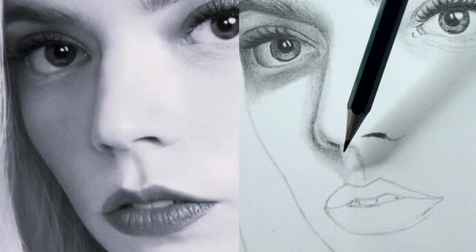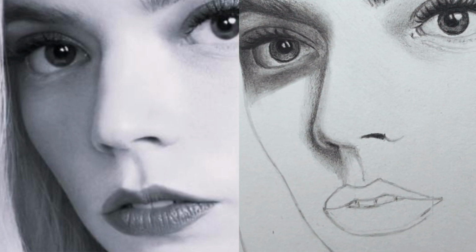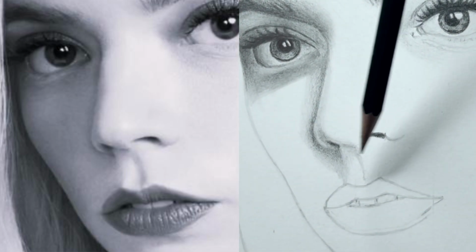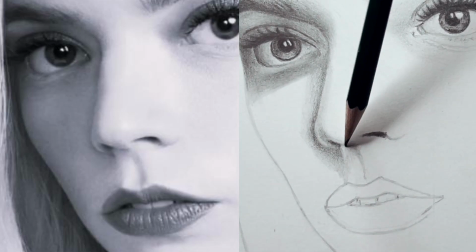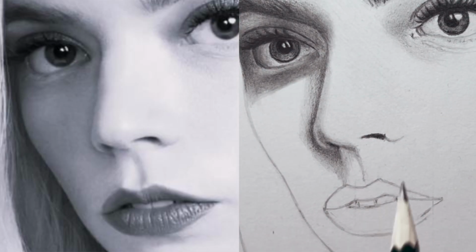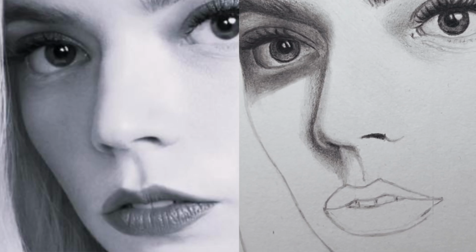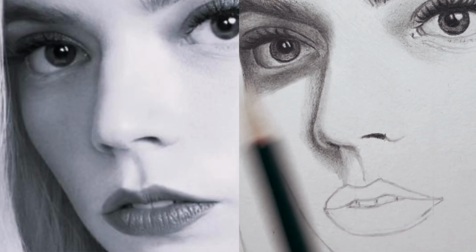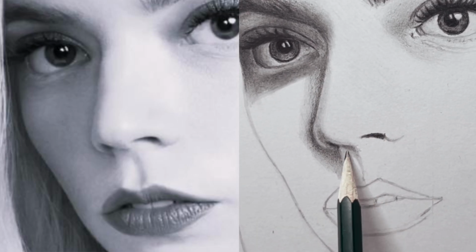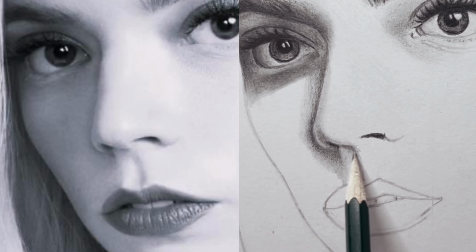Next, we see that here it fades a bit. Let's take 2B and also show shadow under the nose. And then it will go lighter into this fold, smoothly brightening.